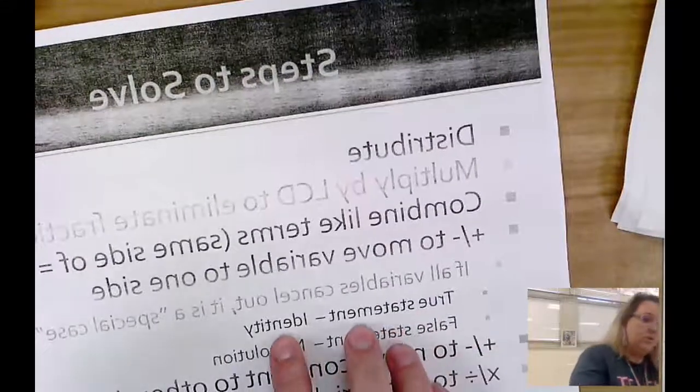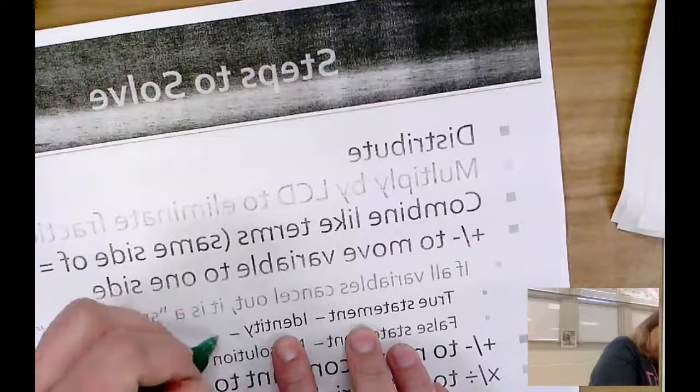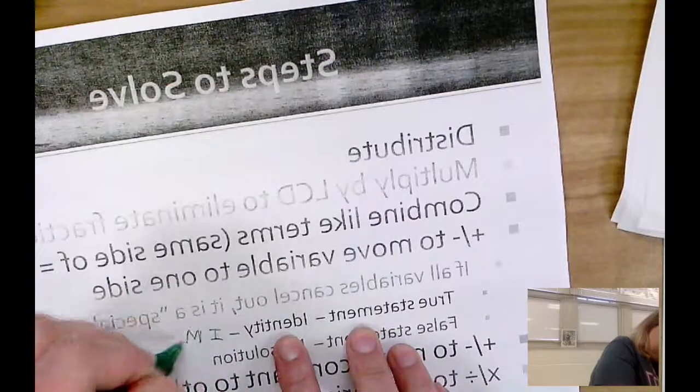We want to do the variable first because if all variables cancel out, it is a special case, okay? And we have two different special cases. A true statement, which is called identity, or infinitely many solutions. Or if it's a false statement, then it's going to be no solution. Then we are going to add or subtract to move the constant to the other side. And then we are going to multiply or divide to get the variable by itself.